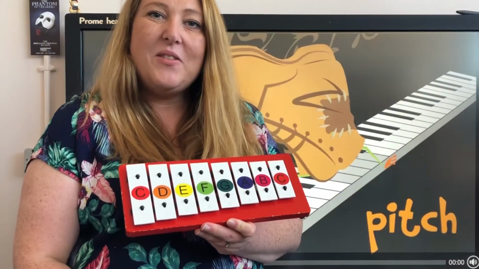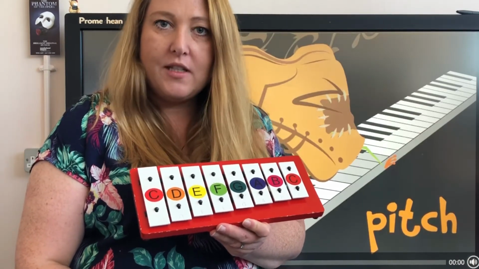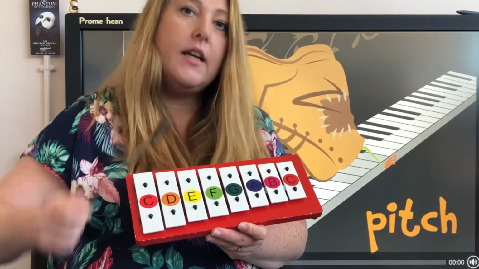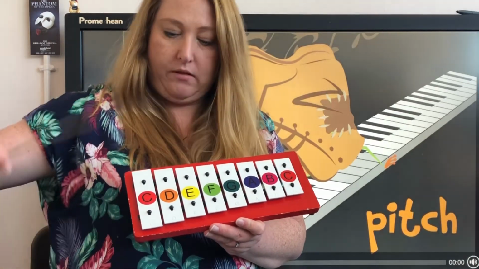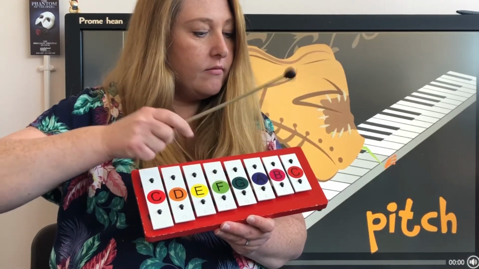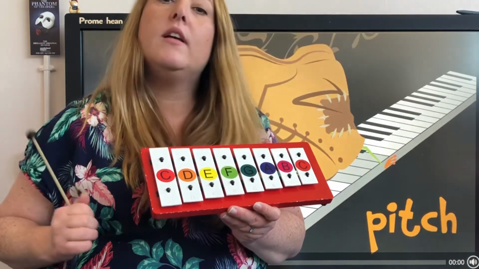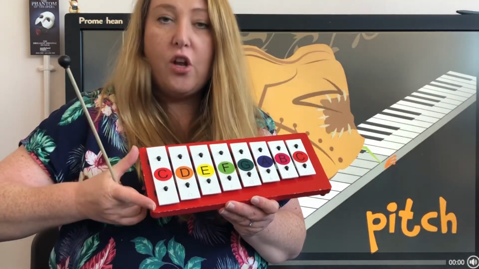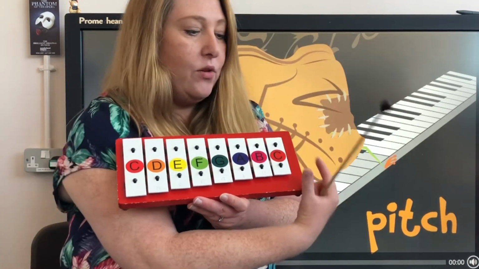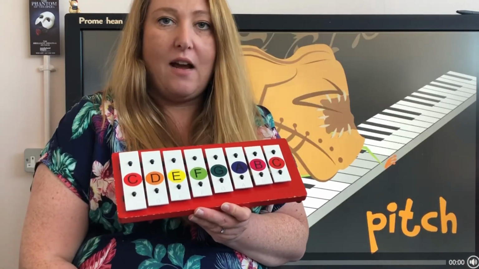Okay, so here we have an instrument that plays several different pitches from low to high and all the notes in between. Do you notice that the low notes are longer and the high notes are shorter? That's what changes the sound.